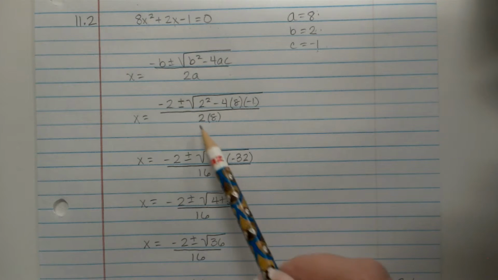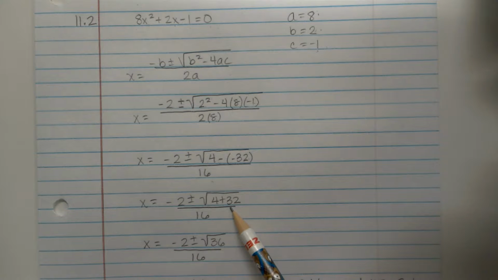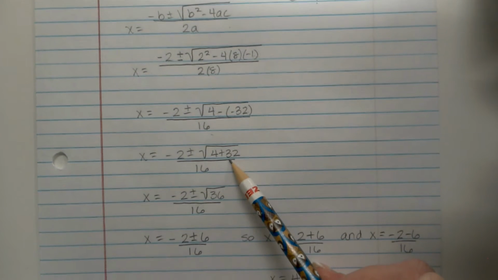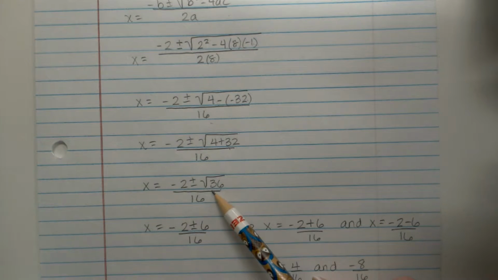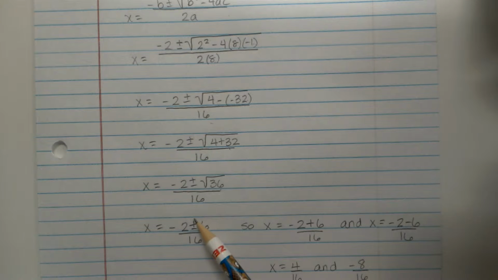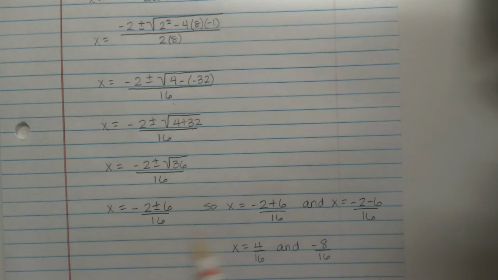Well, now I know, oh, and 2 times 8 is 16. So 4 minus a negative is 4 plus. Then I simplify it. The square root of 36 happens to be 6. So I just put in a 6. Well, since this says plus or minus, I can say negative 2 plus 6 over 16, or negative 2 minus 6 over 16. They're both options. There's 2 answers, so I just separated into a positive and a negative since these are regular numbers.